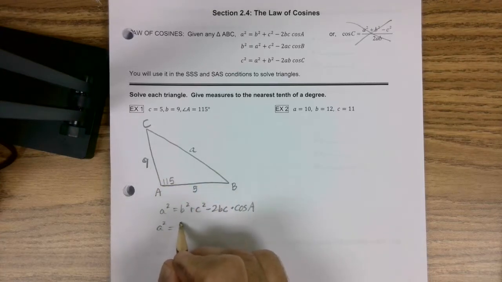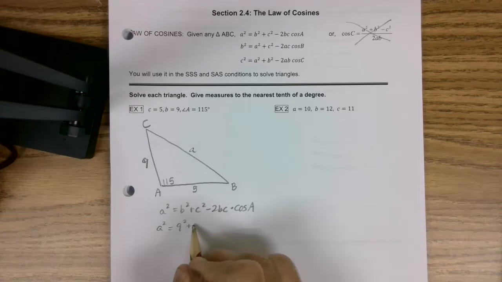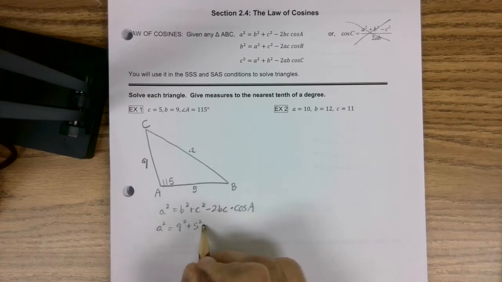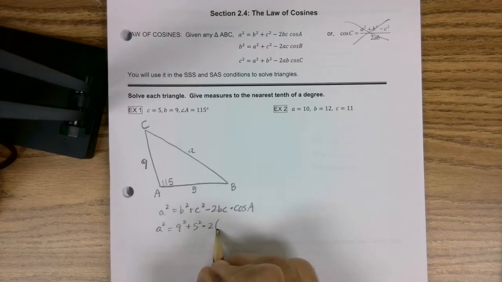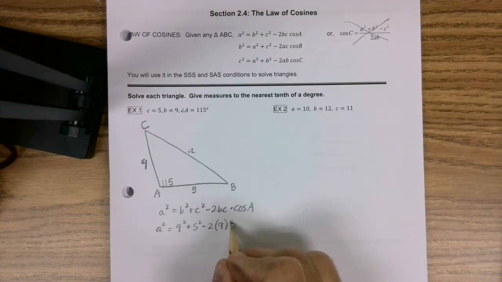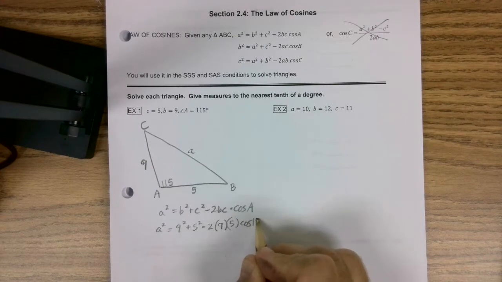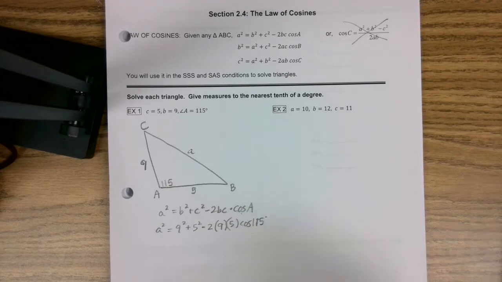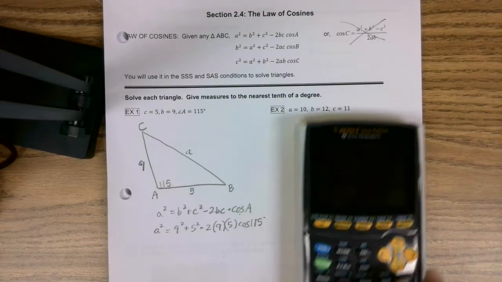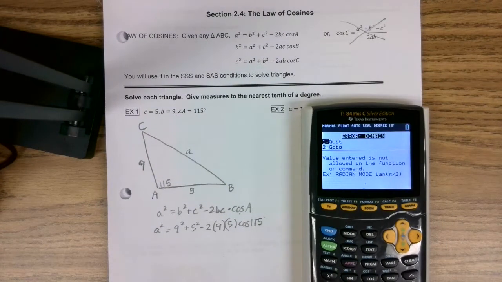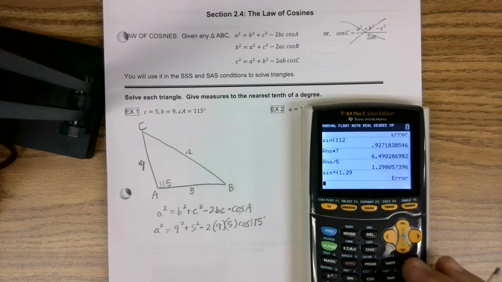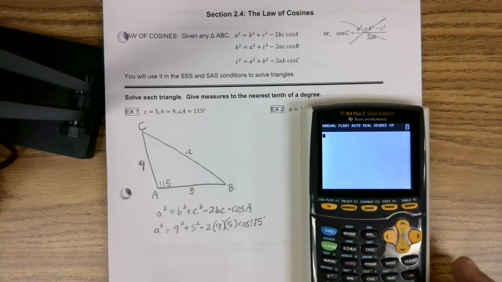would be 9 squared plus C squared, which would be 5 squared. I'm just showing all my work. Minus 2 times B times C times cosine of angle A, which is 115 degrees. As you can see, calculator, you're going to need it. So we're going to turn that on and clear it all out.